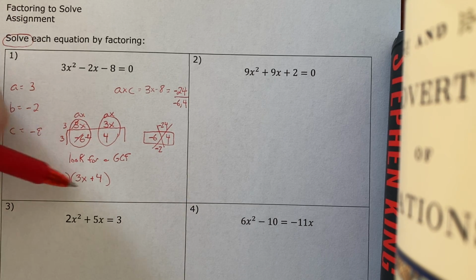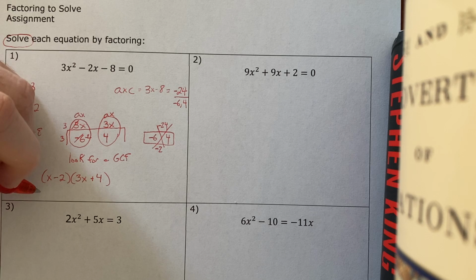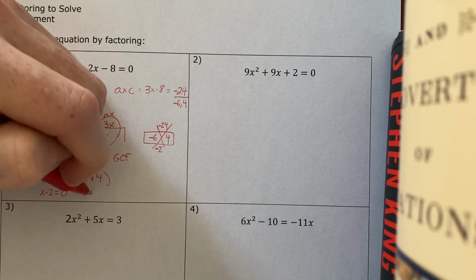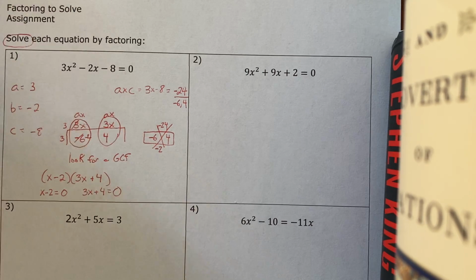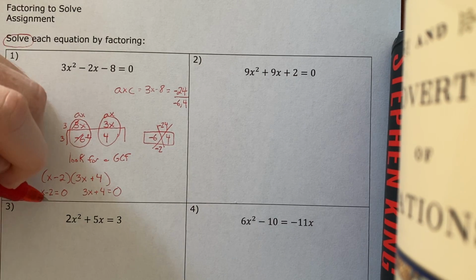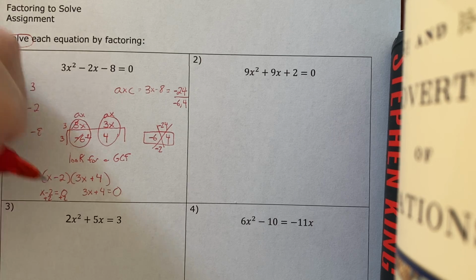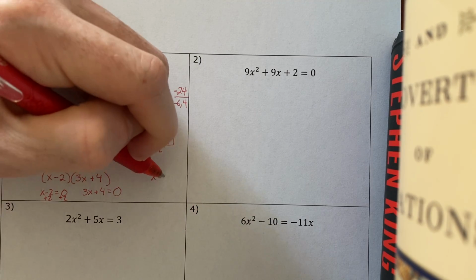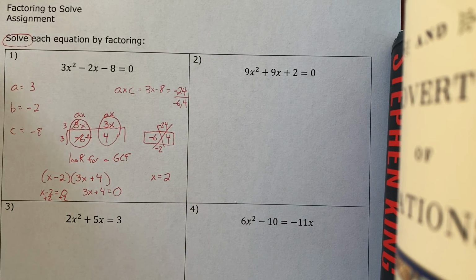So now I need to take each of these binomials and do something called the zero product property. That just means I'm going to take them individually and I set them each equal to 0. And then I want to solve for x. So here I would add 2. I'm going to write my solutions over here. I get x equals 2. And I don't have to write it as a point. I can just write it just like that.